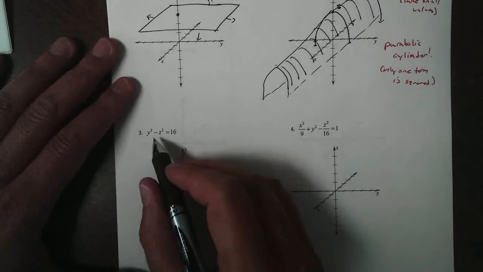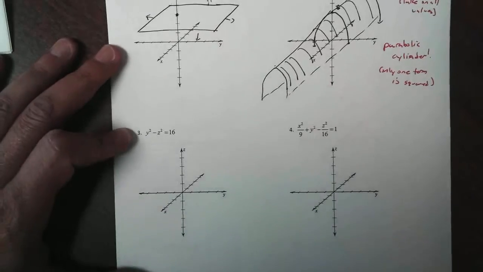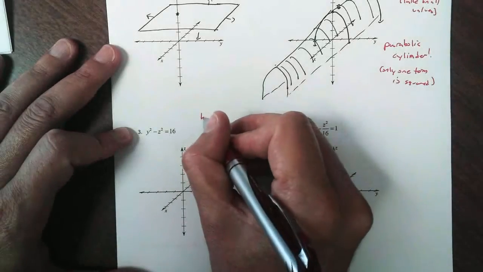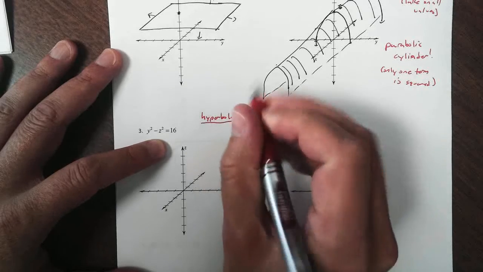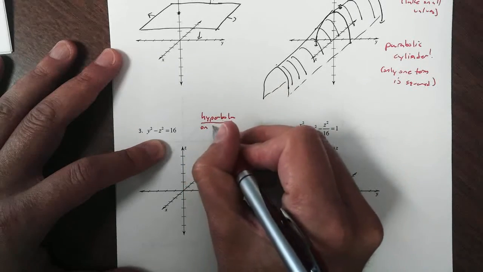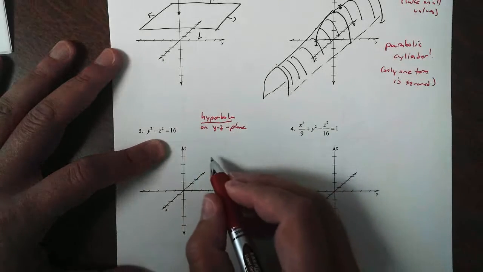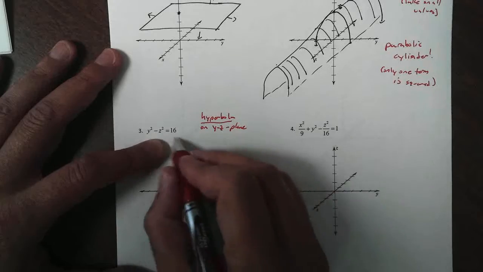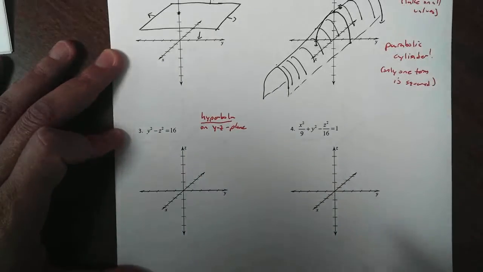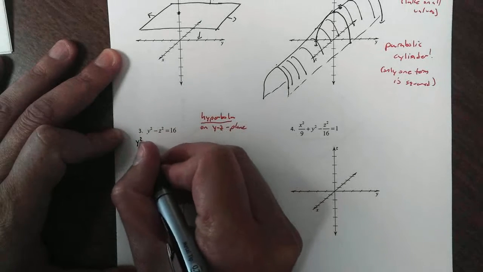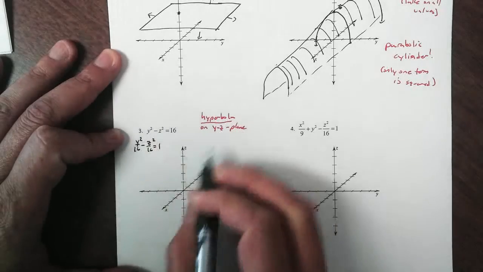So for number 3, what I'm going to notice is that, oh look, this is a hyperbola. I should recognize that formula from pre-cal, but this is going to be on the YZ plane again. So I'm going to draw a hyperbola on the YZ plane. I can do that by dividing everything by 16. So I get y squared over 16 minus z squared over 16 equals 1.